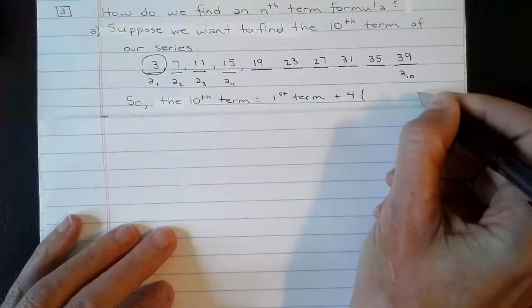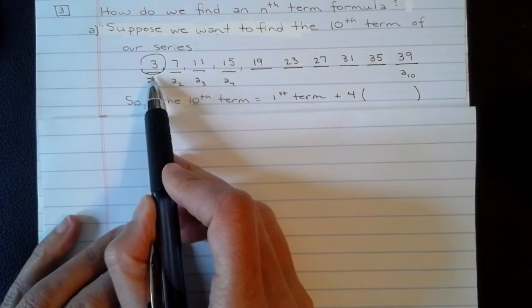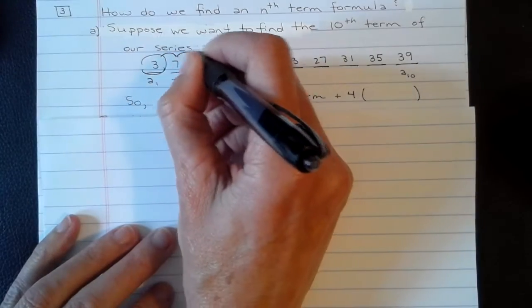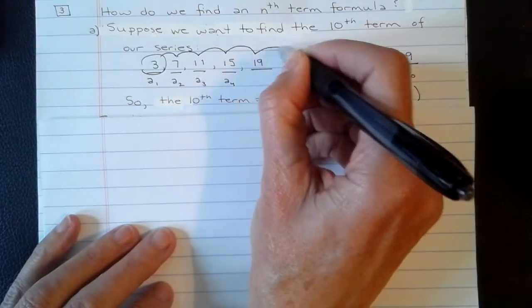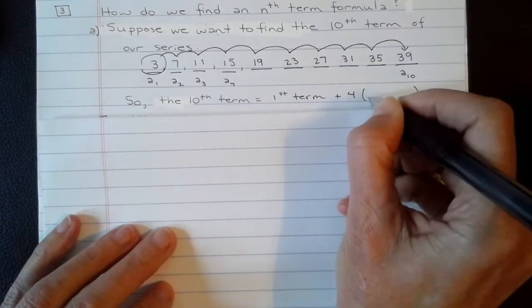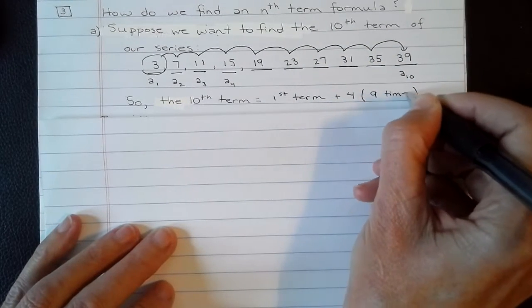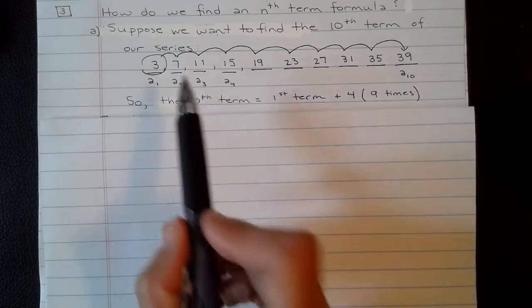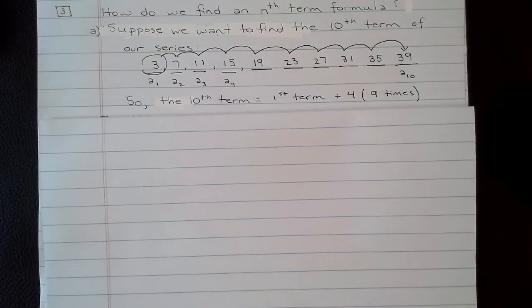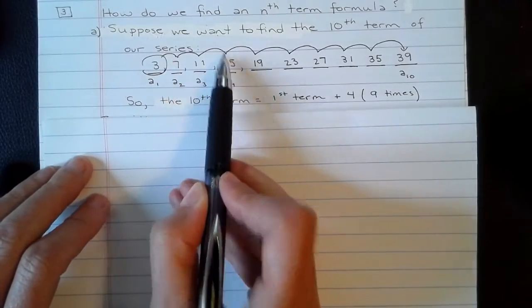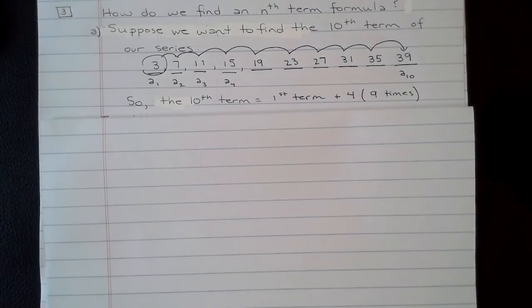Now, this is the key. How many times do we have to add 4 to get from the first term to the 10th term? Well, let's try it. Plus 4, that's 1, 2, 3, 4, 5, 6, 7, 8. The 9th time we add 4 will give us our 10th term. Kind of interesting. For the 10th term, you have to make 9 little hops from the first term. Notice if you wanted to go from the first term to the 4th term, you're only taking 1, 2, 3 little hops, right? 1 to 4. 4 minus 1 is 3. 10 minus 1 is 9. It tells you how many hops you're going to need.